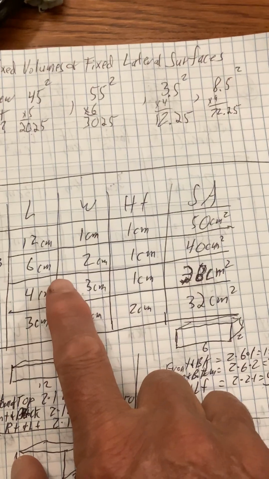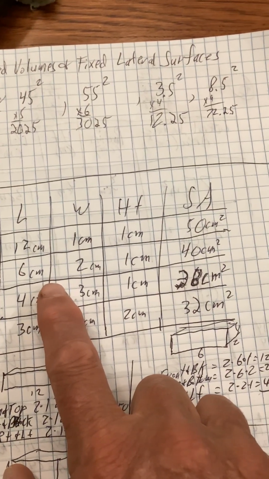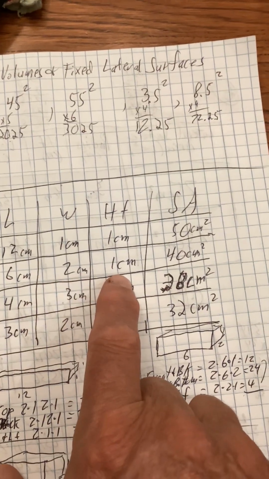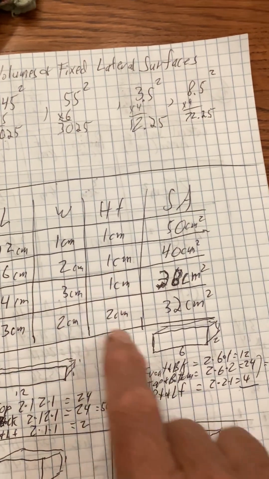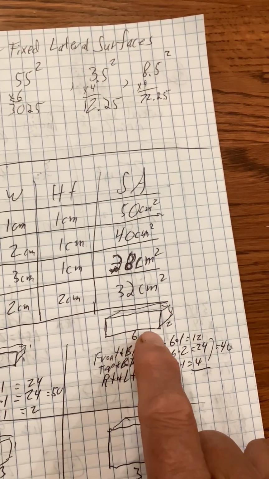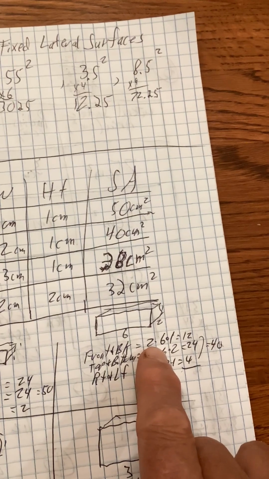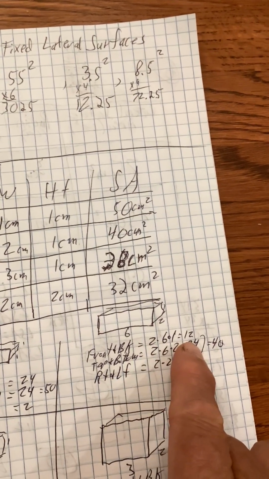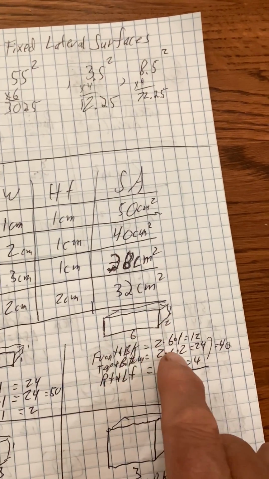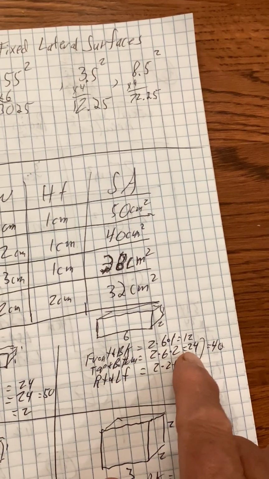And then, so if the length is 6, then the width is 2, and the height is 1. And so the front is 6 by 1, so you multiply by 2 to get the front and back. And then the top and bottom is 6 by 2, so you multiply that by 2 to get 24.